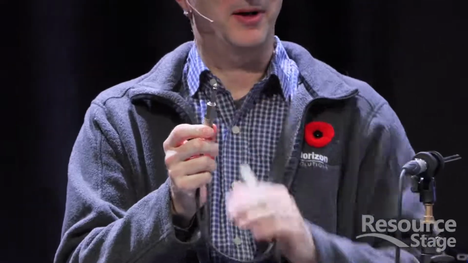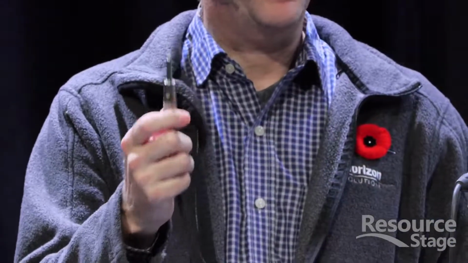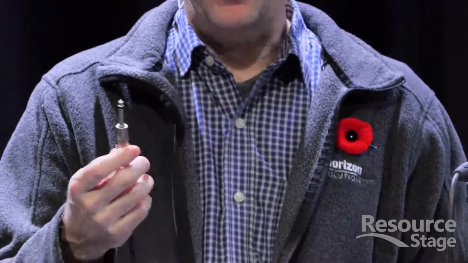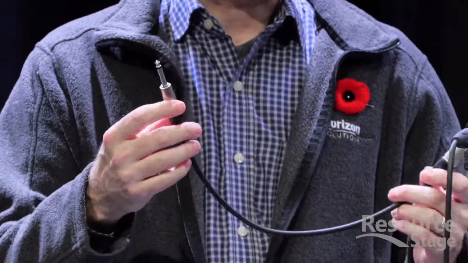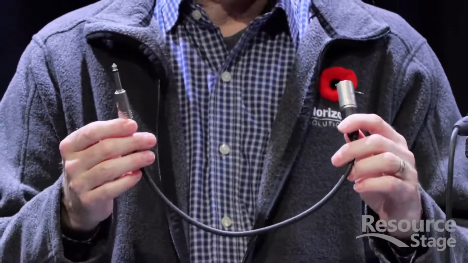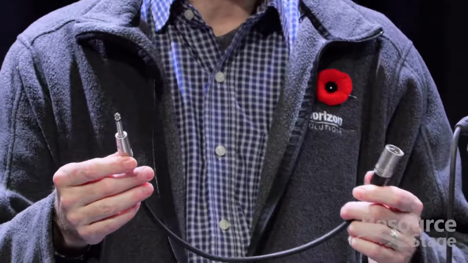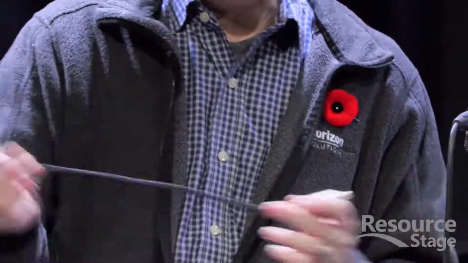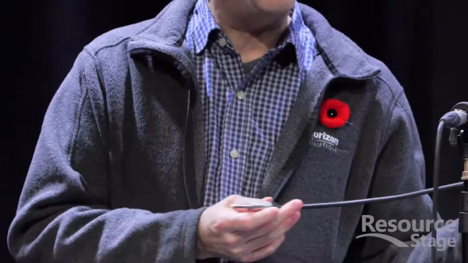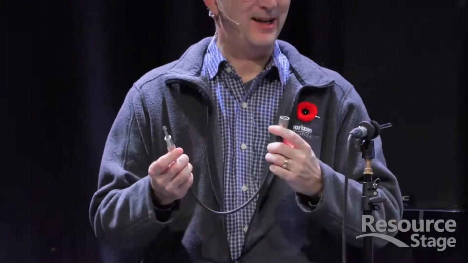Here's another example of a cable. We've got the XLR with the 3 pins. Then we have a tip sleeve or a mono connector here. Some people might say, hey, that's a perfect connector to plug in my guitar. I'm going to plug this into my guitar and plug that into my mixing console. It'll work great. But it won't.